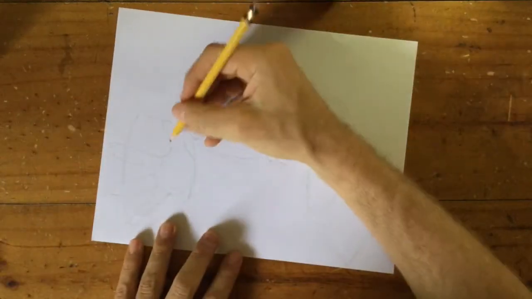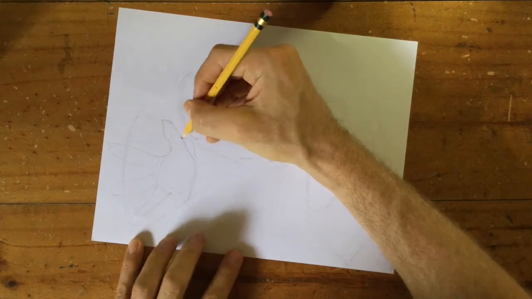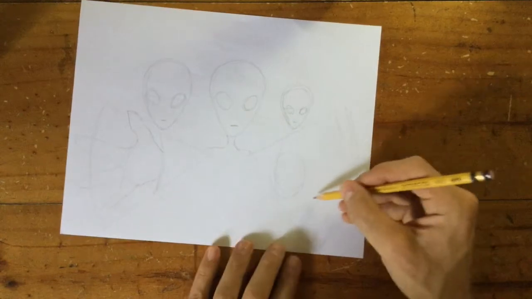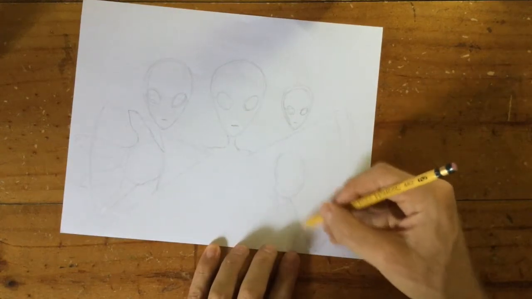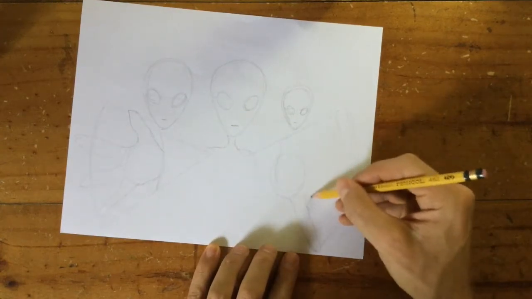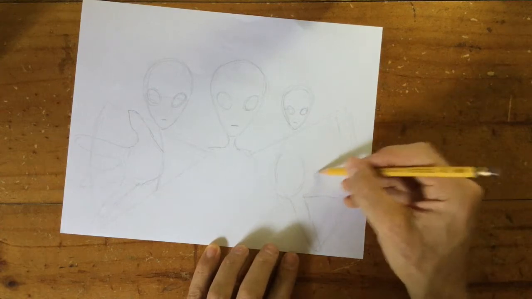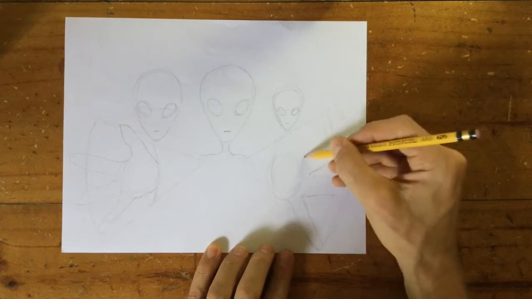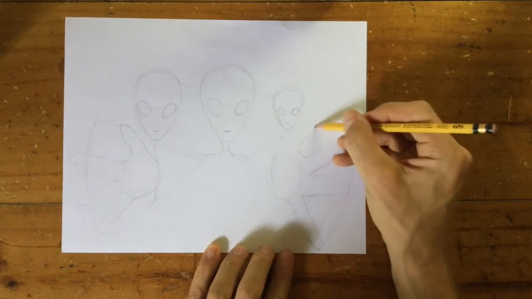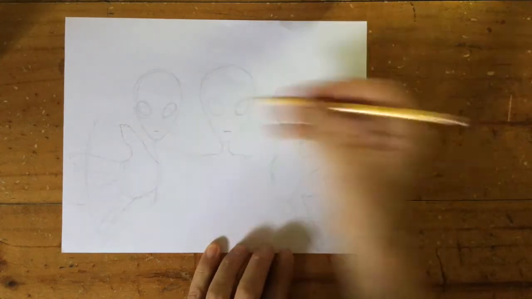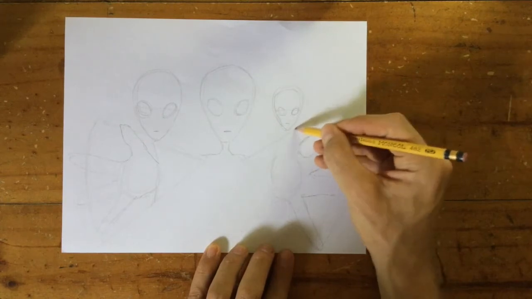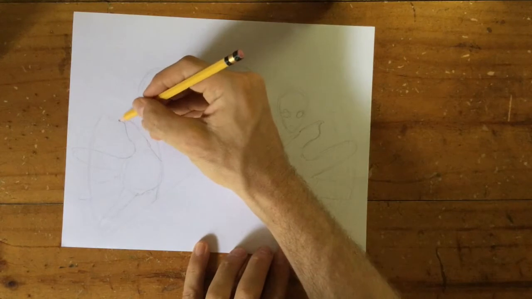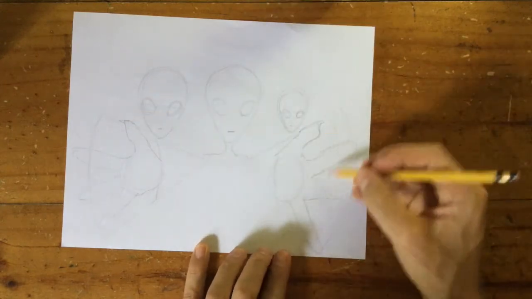I did that thumb a bit strangely, but maybe that's kind of cool. Maybe it has a strange shaped thumb. And the same on this side. Got to try and do that strange bump in the same way, like a little claw. Just going to go with that.